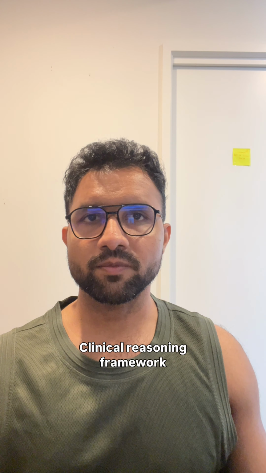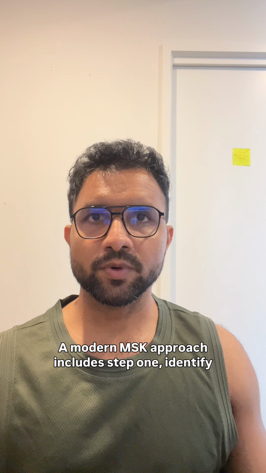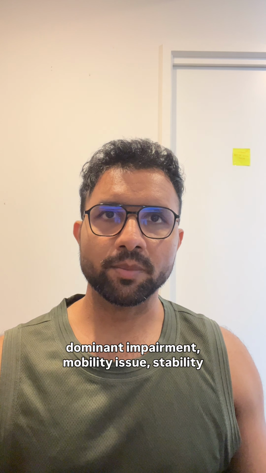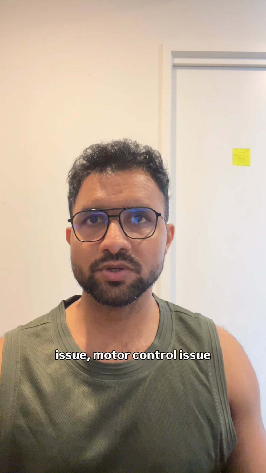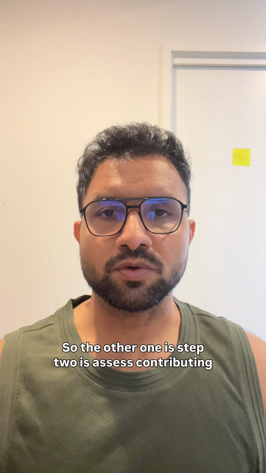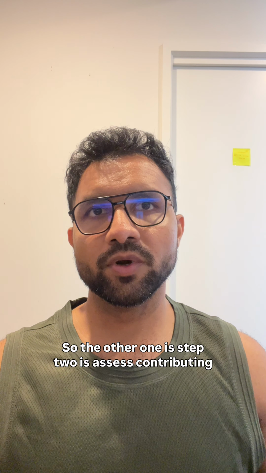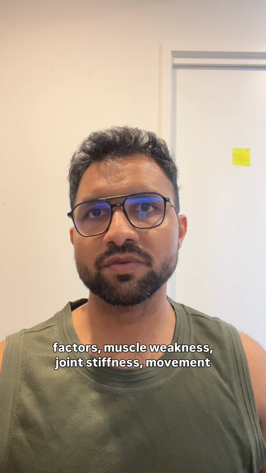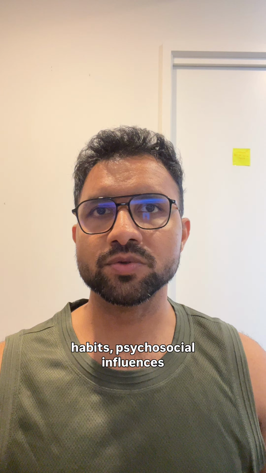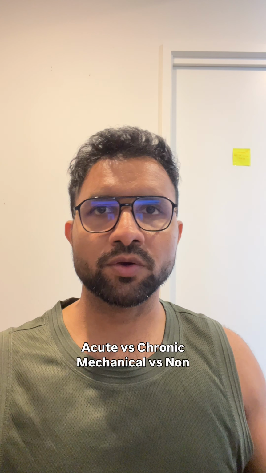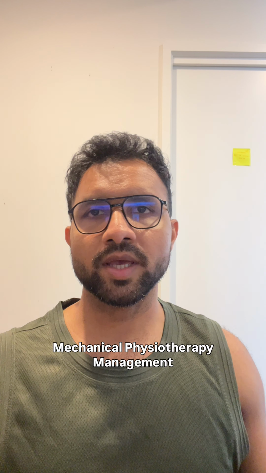Clinical reasoning framework. A modern MSK approach includes step 1, identify dominant impairment: mobility issue, stability issue, motor control issue. Step 2 is assess contributing factors: muscle weakness, joint stiffness, movement habits, psychosocial influences. Step 3, classify presentation: acute versus chronic, mechanical versus non-mechanical.